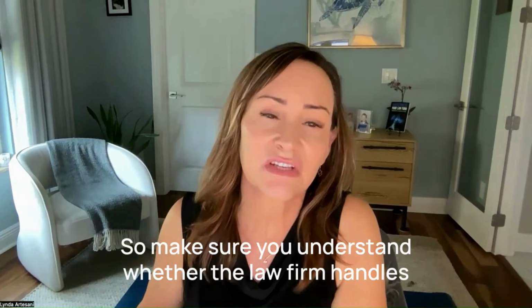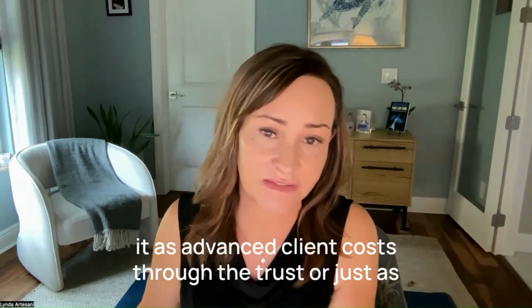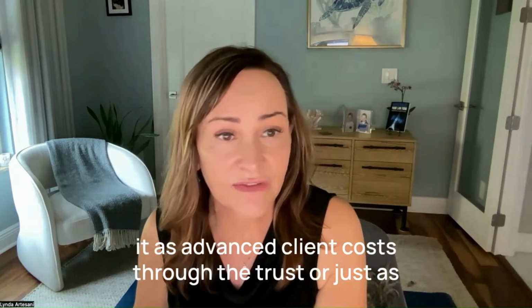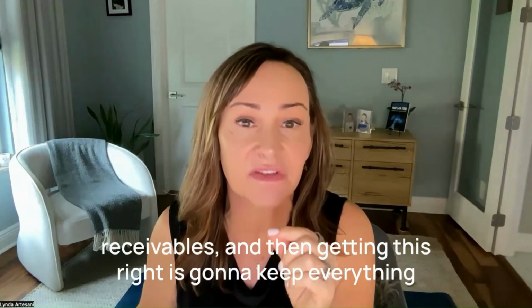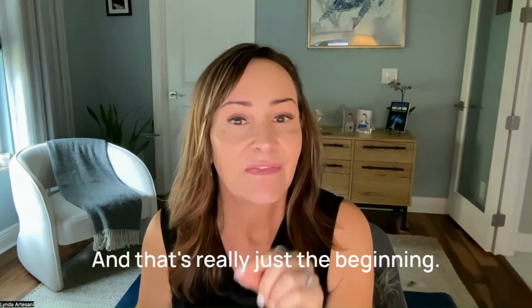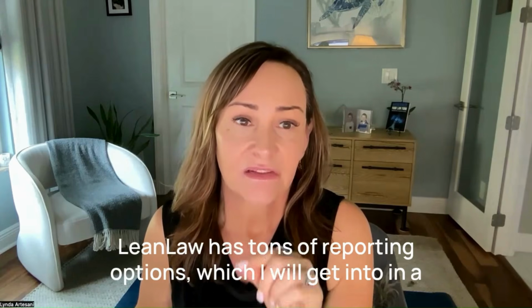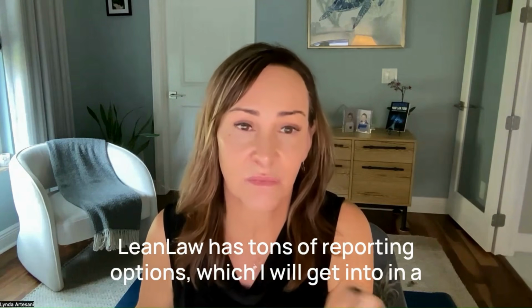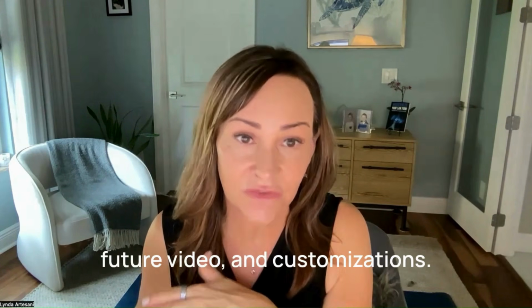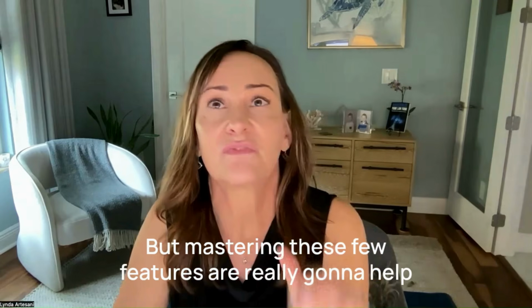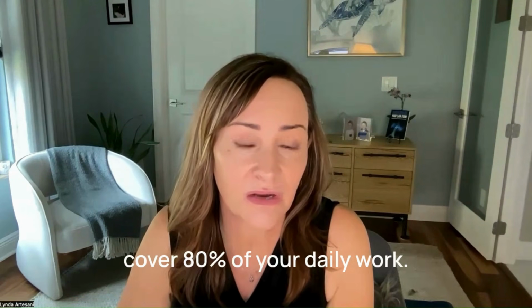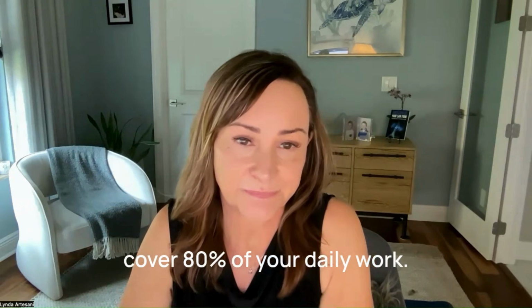So make sure you understand whether the law firm handles it as advanced client costs through the trust or just as receivables. Getting this right is going to keep everything compliant and accurate. And that's really just the beginning. LeanLaw has tons of reporting options, which I will get into in a future video, and customizations. But mastering these few features is really going to help cover 80% of your daily work.